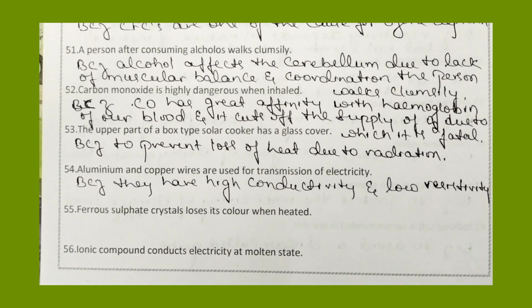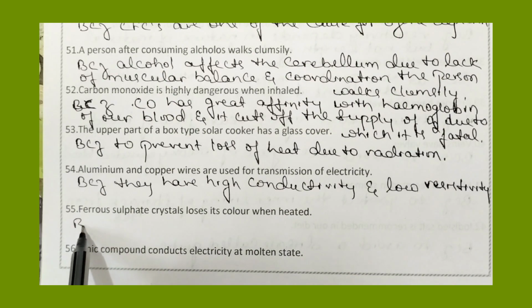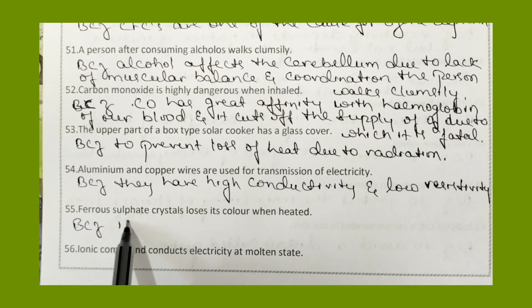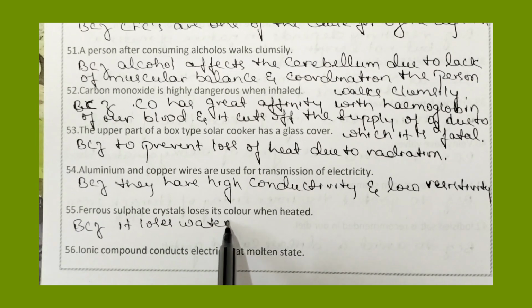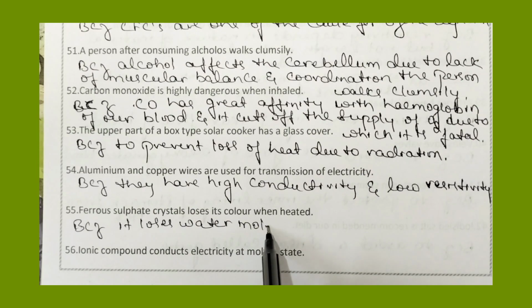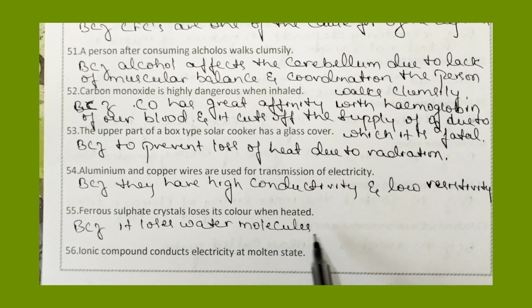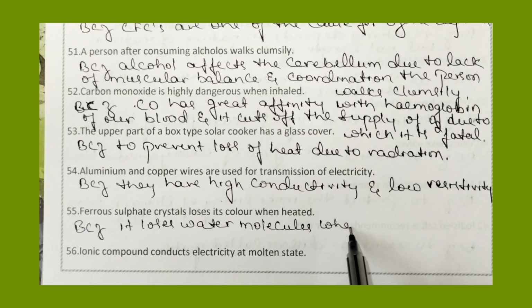Next, ferrous sulfate crystal loses its color when heated because it loses water molecules when heated.